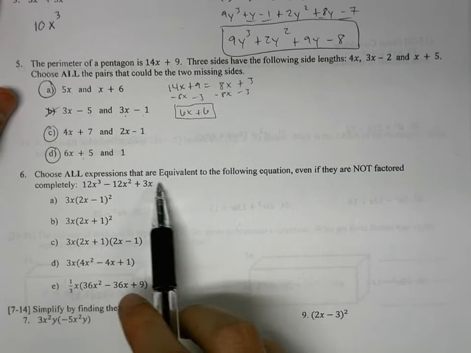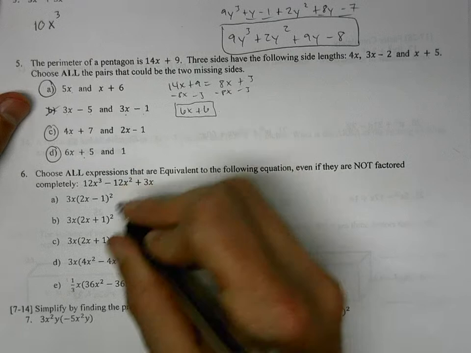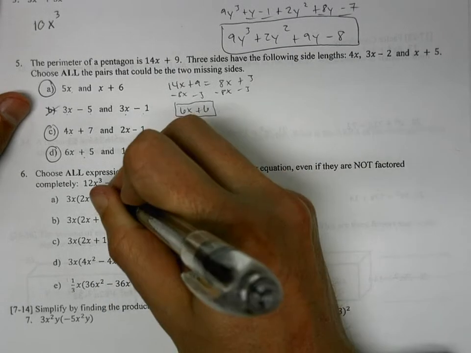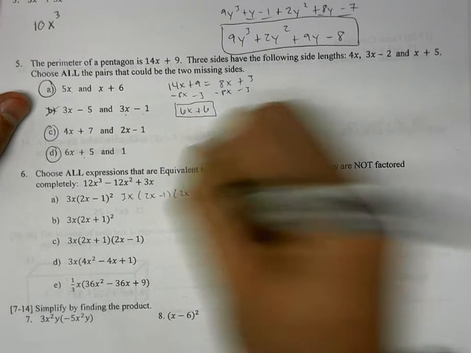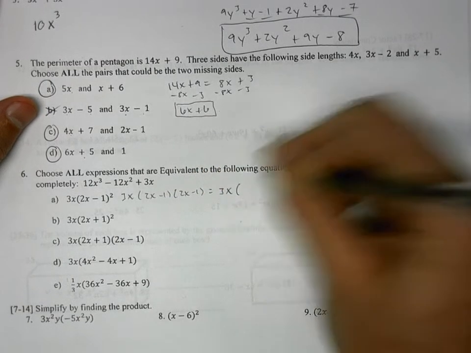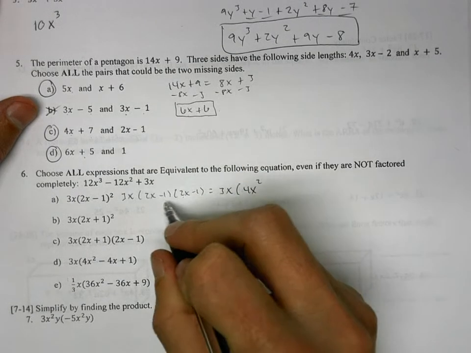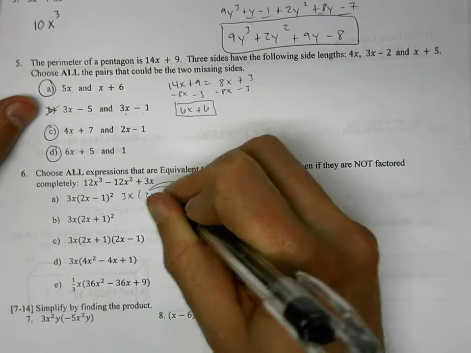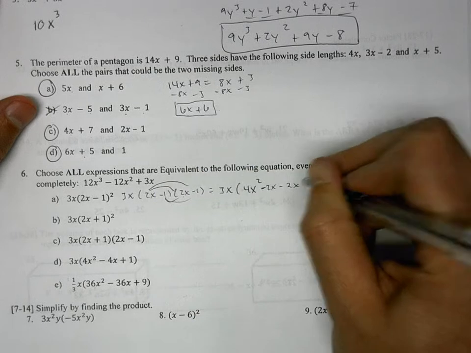Okay. Choose all expressions that are equivalent. So we are going to have to first off deal with the squared because that's an exponent. So this is 3x times 2x minus 1 times 2x minus 1. And that's 2x times 2x is 4x squared. 2x times negative 1 is negative 2x. Negative 1 times 2x is negative 2x. And negative 1 times negative 1 is positive 1.